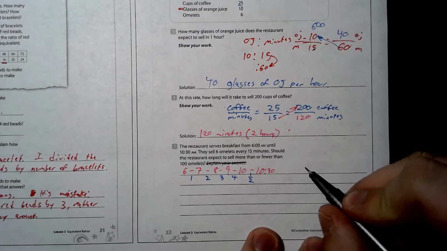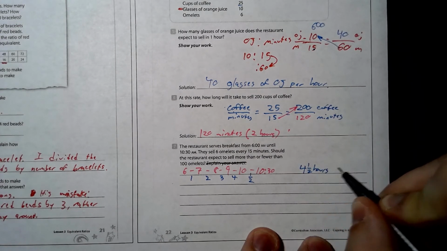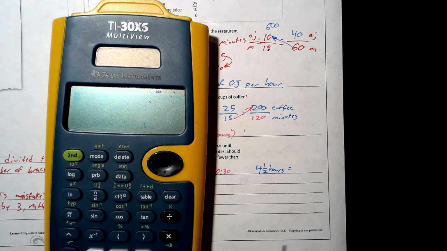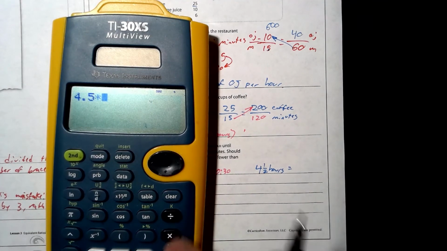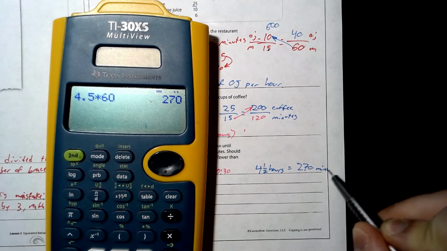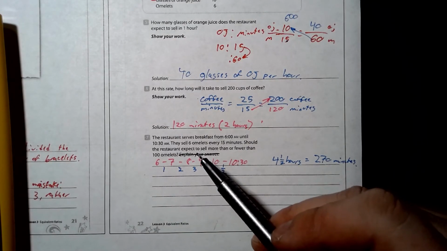So we need to convert 4.5 hours into minutes. Well, there are 60 minutes in an hour. So we'll do 4.5 hours times 60 minutes. So that's 270 minutes. Okay, so we have the first little bit. So let's go ahead and work out the rest of it.